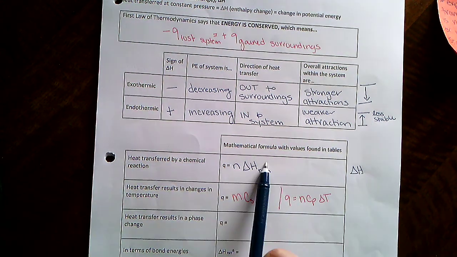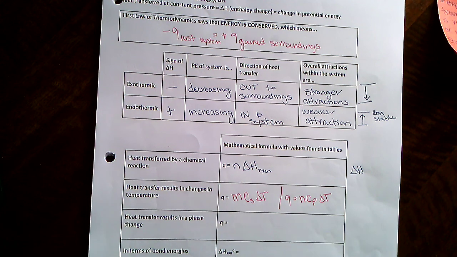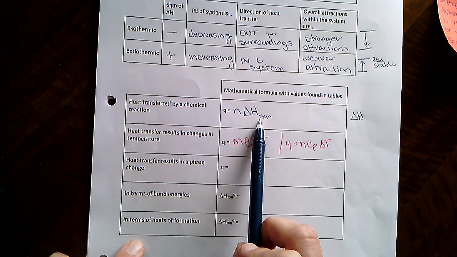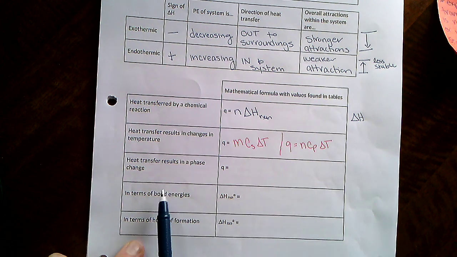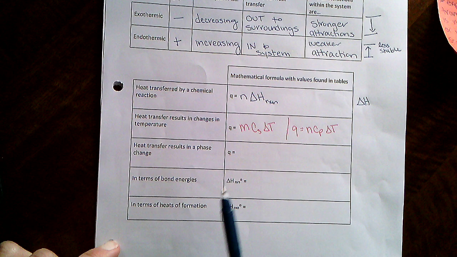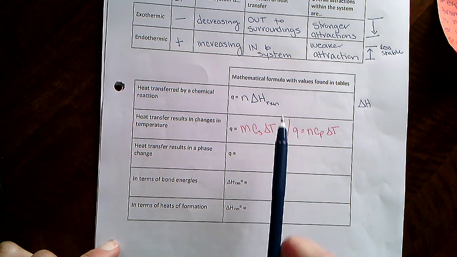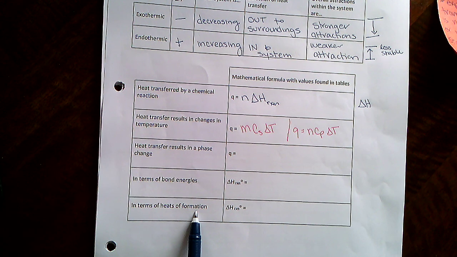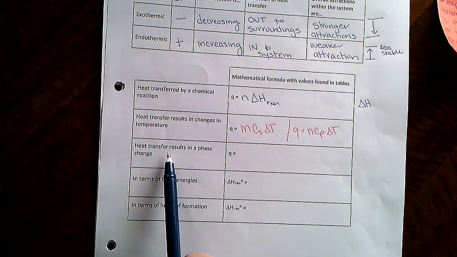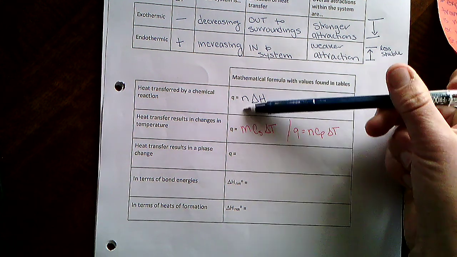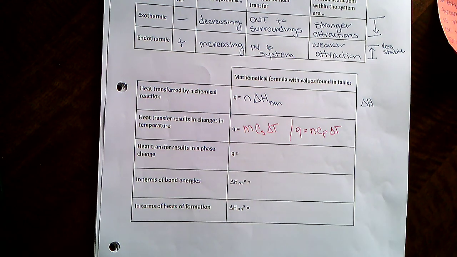And I've barely introduced this, so we'll come back to this. Next lecture, we're going to be talking about how do you calculate the heat of a reaction using bond energies. And then we'll be contrasting that with how do you calculate the heat of a reaction using heats of formation. And then we'll end this thermochemistry series by looking at heat transfer that results in a phase change. All of them have different Q equations.